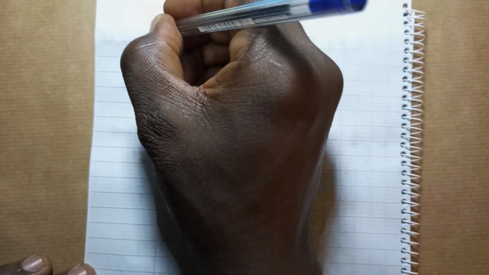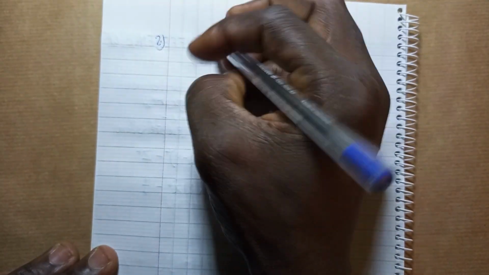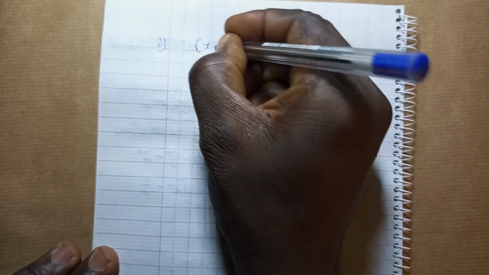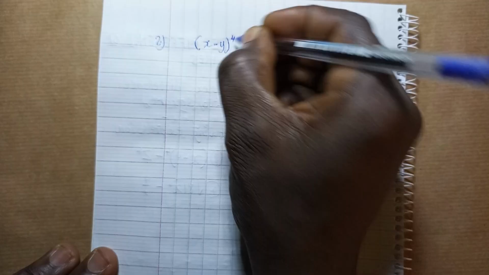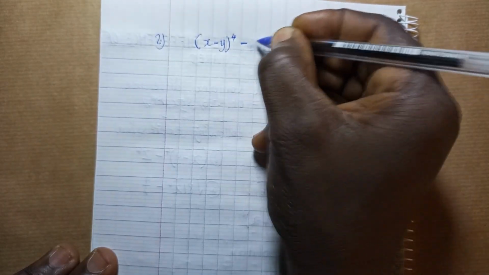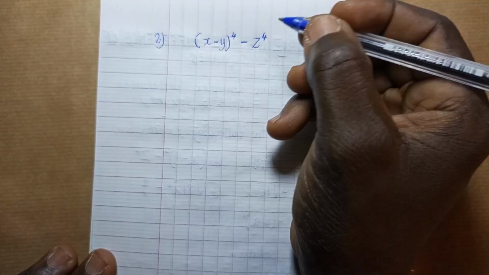For number 2, we have open bracket x minus y close bracket raised to power 4 minus z raised to power 4.